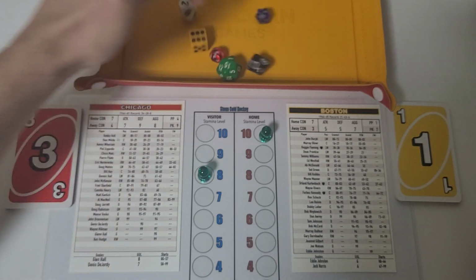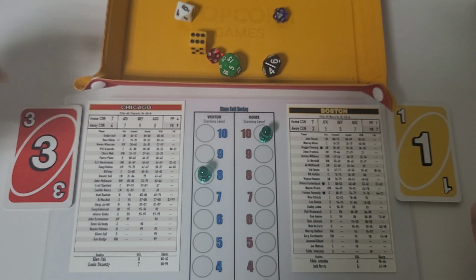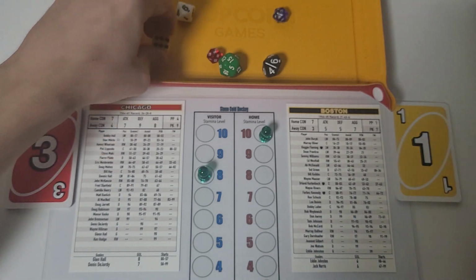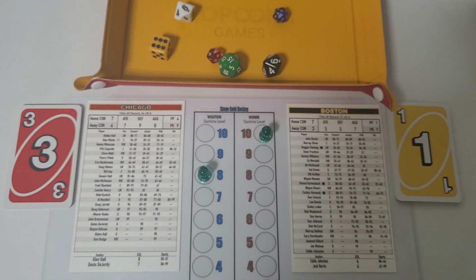3-1 Chicago. They've scored twice on the power play now. And we're going to be down to 1 minute there. So there you go. The 6 rolls out. Down to 1 minute now left to go in the period.